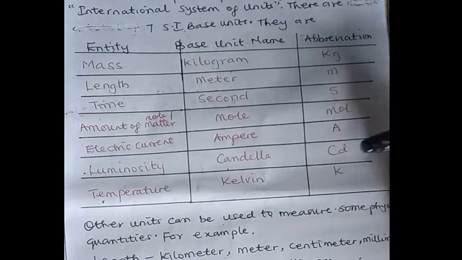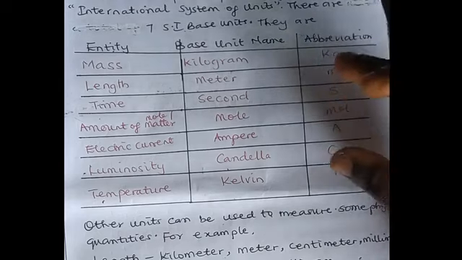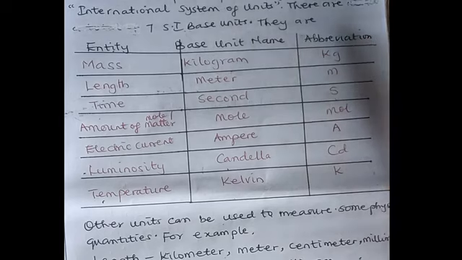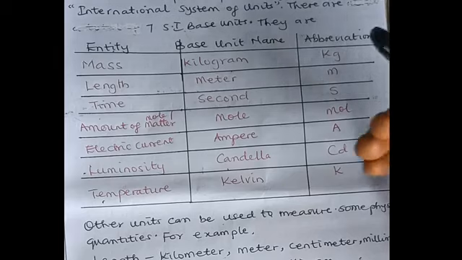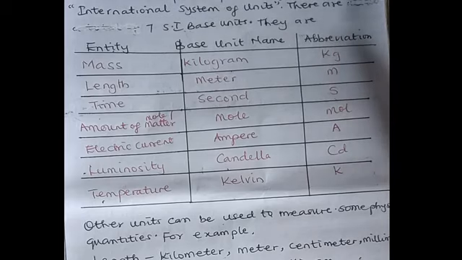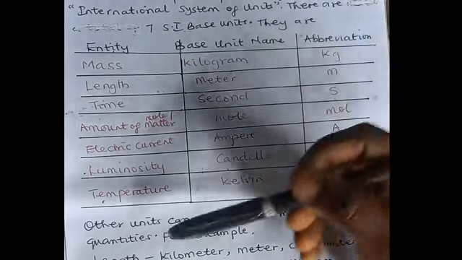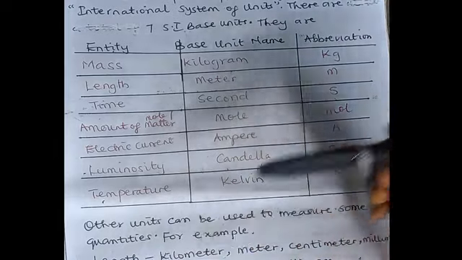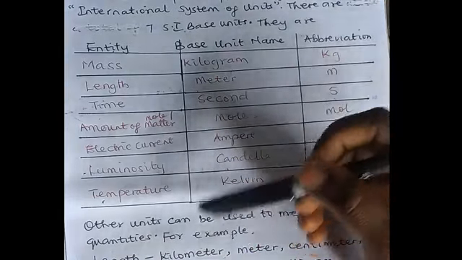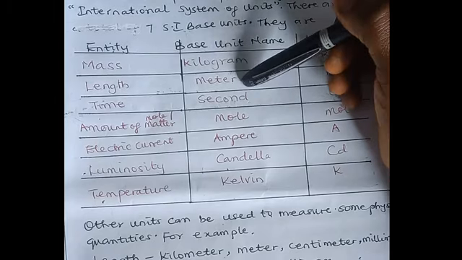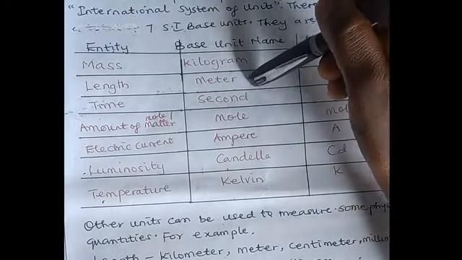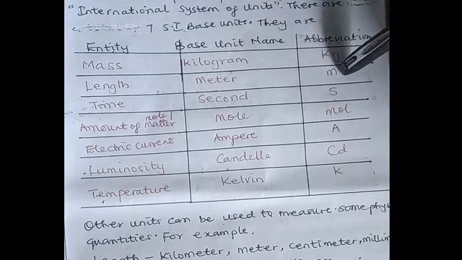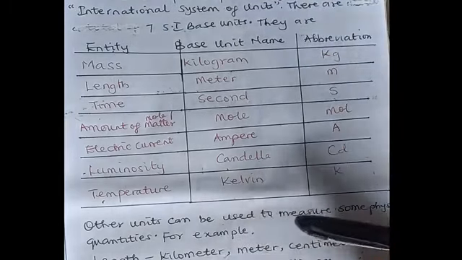So other units have also been derived from these 7 fundamental or basic units. Those units are called derived units. We get them from the fundamental units. For instance, if you want to measure length, we no longer use only kilometer. When we check the fundamental units, the basic unit of length is meter, and the abbreviation is m. But kilometer was also derived later.